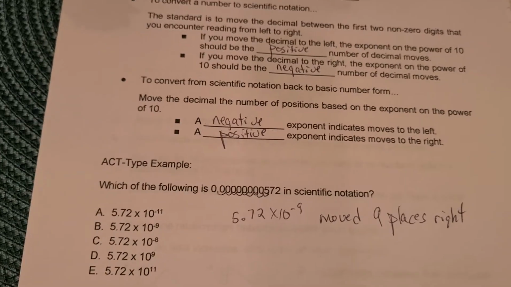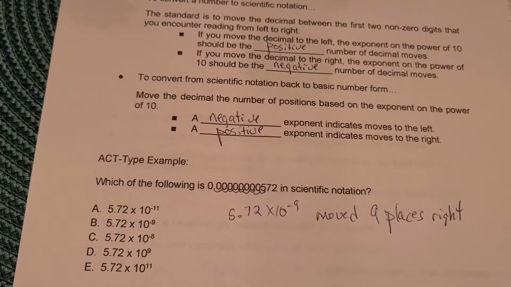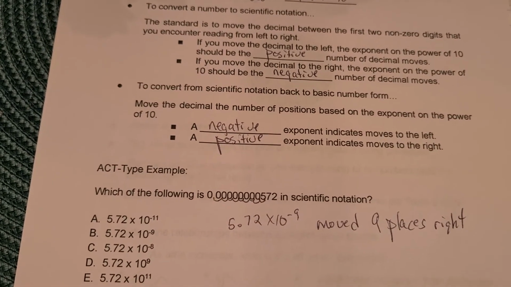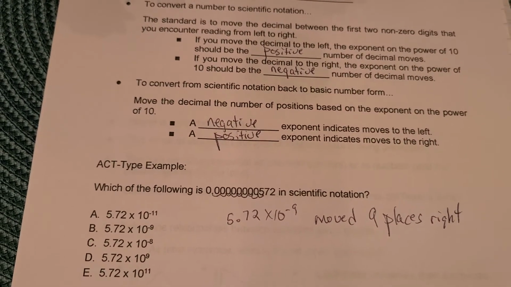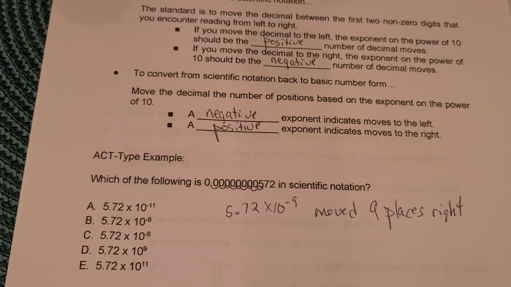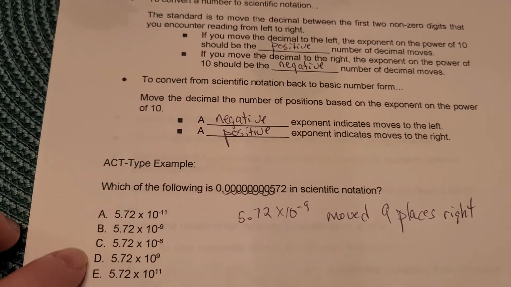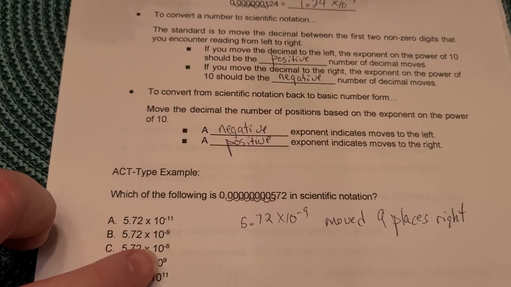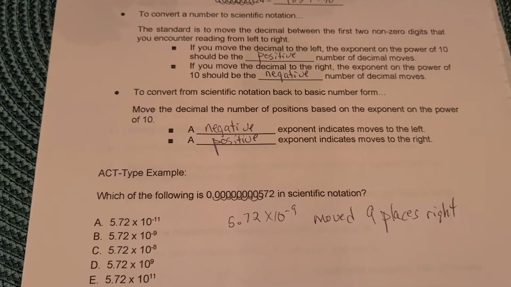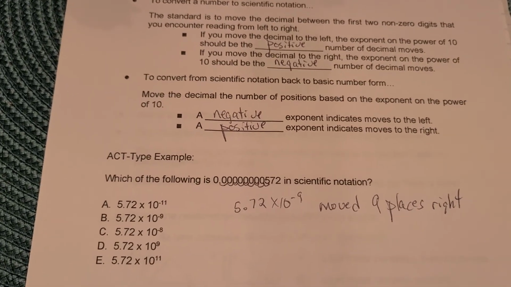All right. So one thing you can do while you're looking at these: if you know that you have to move to the right to make this into scientific notation, and you know that it's smaller than 1, so your power is going to be negative, you can automatically eliminate these two right here. So you wouldn't have to look at those. These are helpful tips for trying to eliminate some possible choices on the ACT.